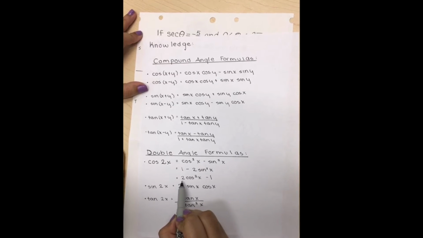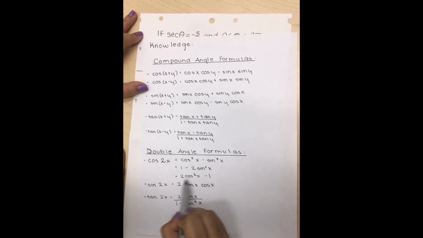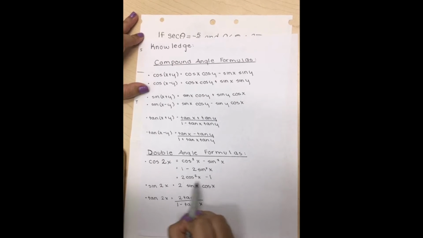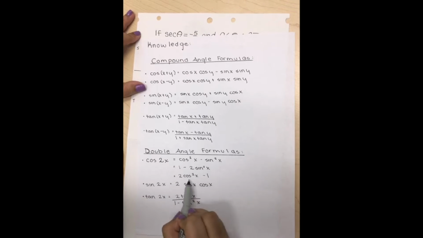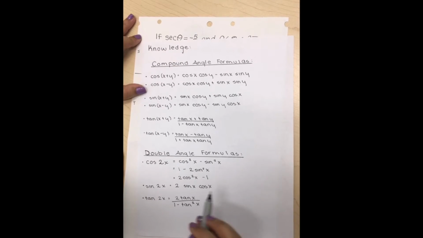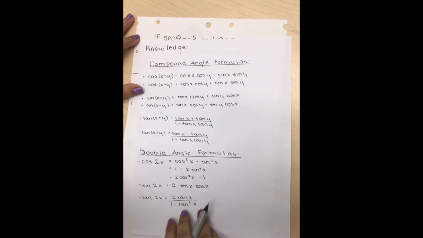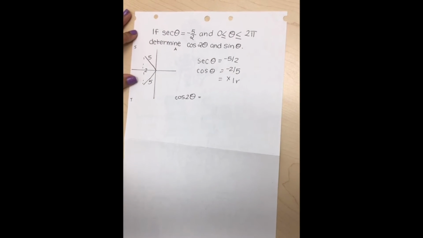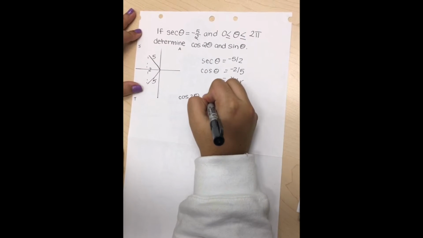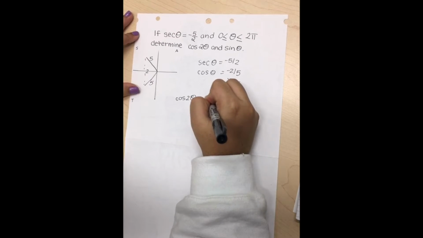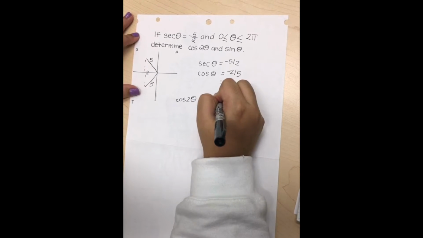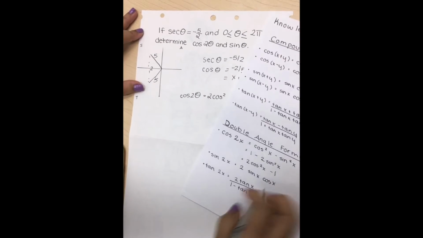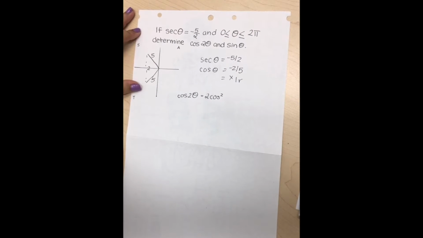So the most appropriate formula to use in this situation is that cos 2 theta is equal to cos squared theta minus sin squared theta. If we were given sin theta and not cos theta, this formula would be more appropriate. Let's get back to answering the question.